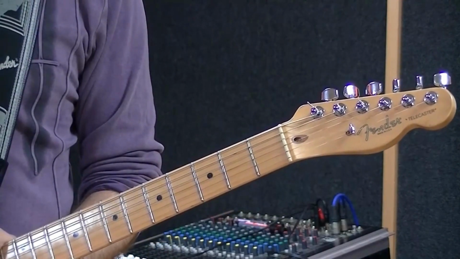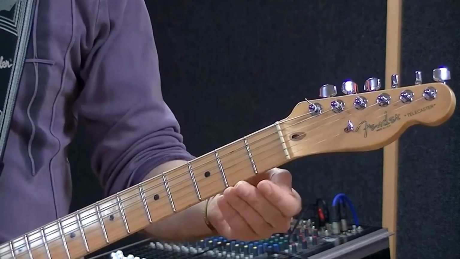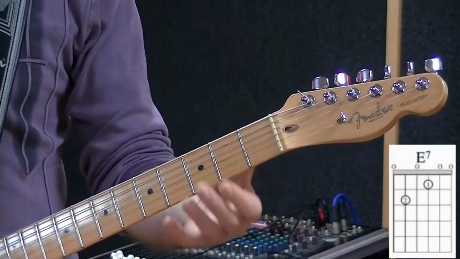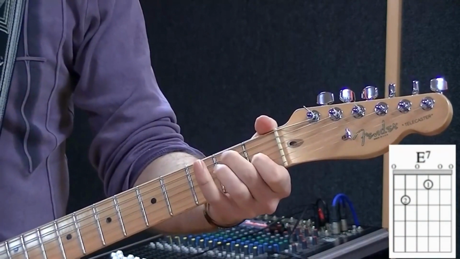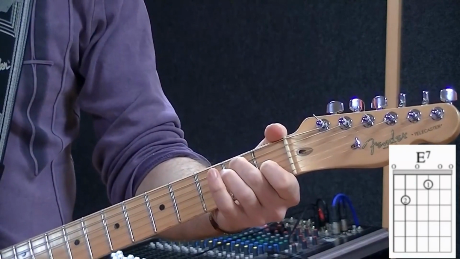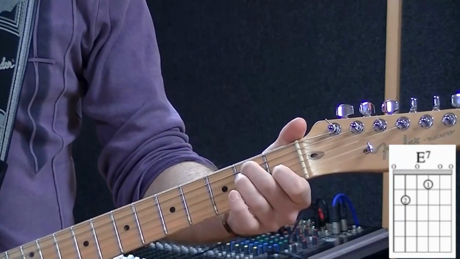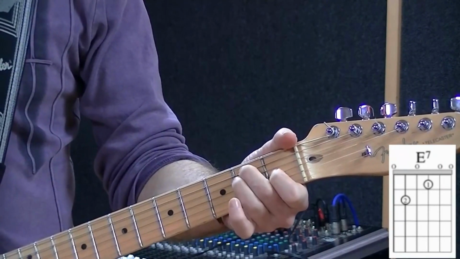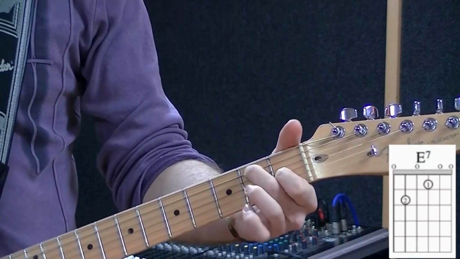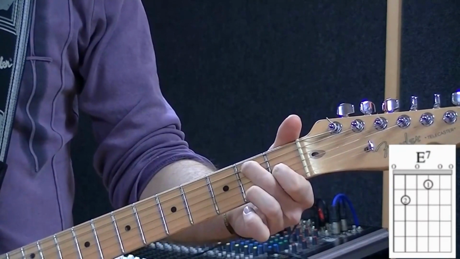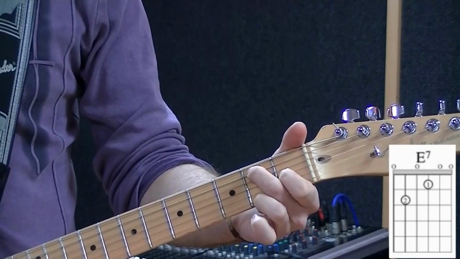Right then, let's start off with our E7 chord. E7 is very much like our E major chord, where we had our first finger on the first fret of the G string, and my second finger on the A string at the second fret. When we played an E major chord, we added that third finger down underneath. We don't need that for the E7, it's literally just the two fingers. And that is your E7, E dominant 7 chord.